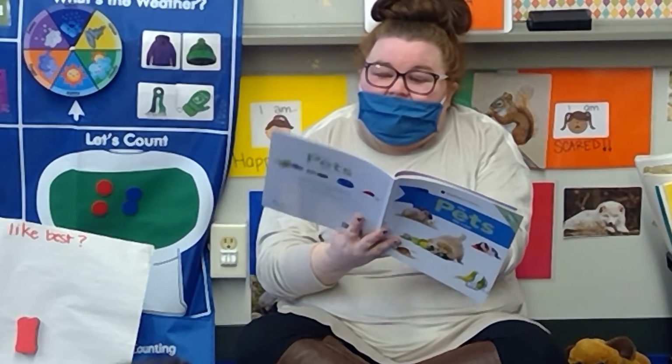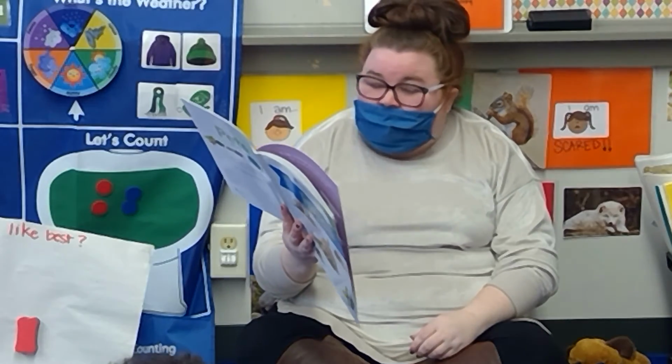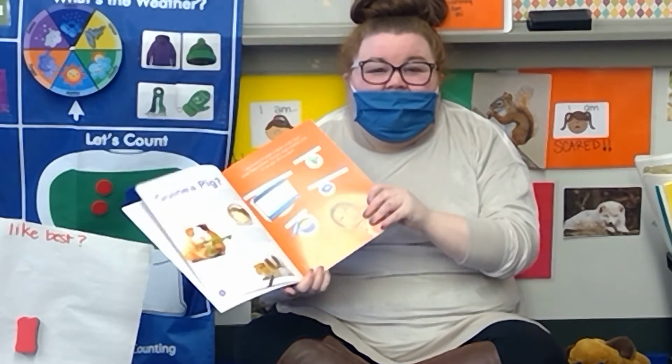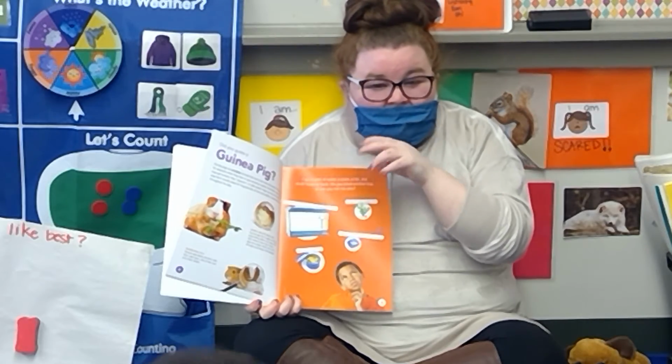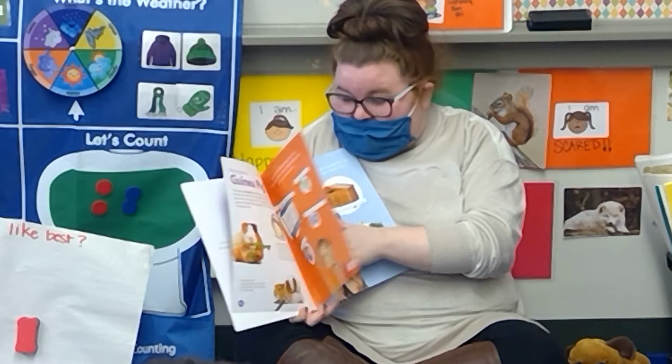All right, here's the next one. He lives in a tank of water called an aquarium. He swims among the plants. He can be scooped up in a small net. And he eats small, flaky food. A fish. You think it's a fish? Does anybody else think it's a fish? Yeah. Let's see if it is.